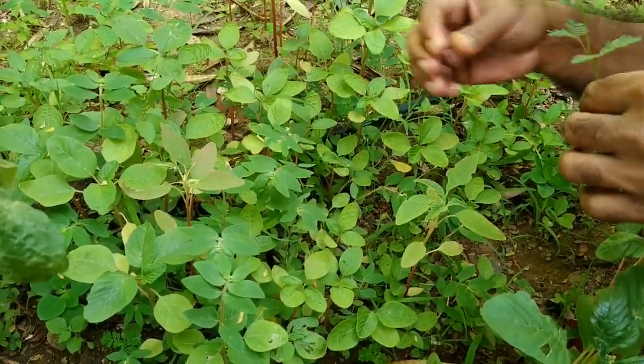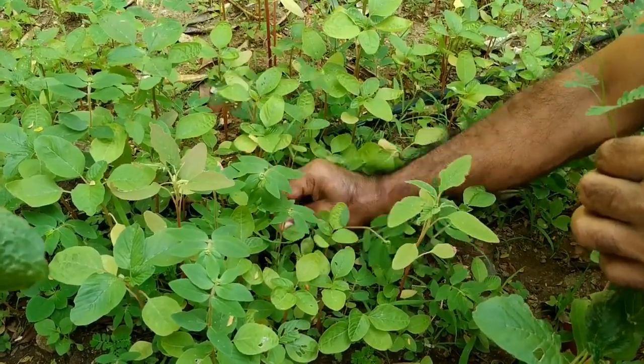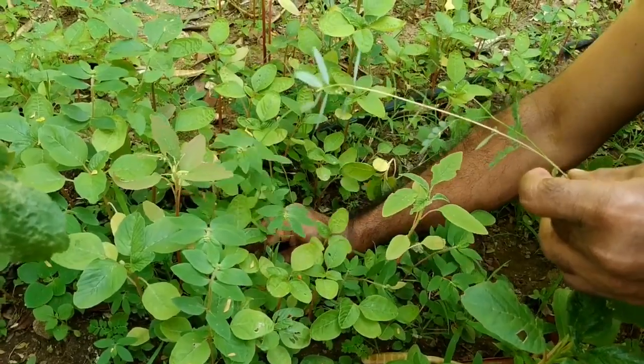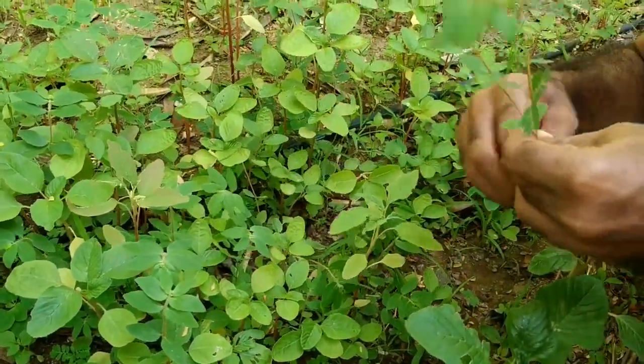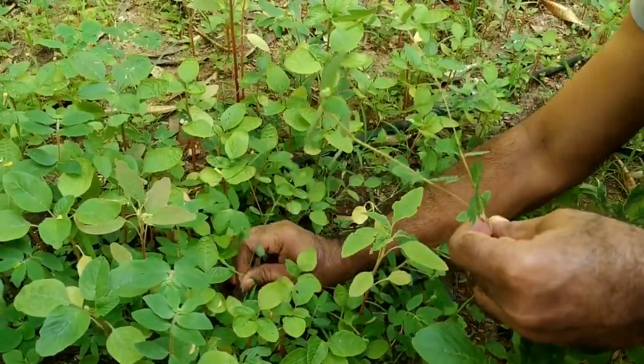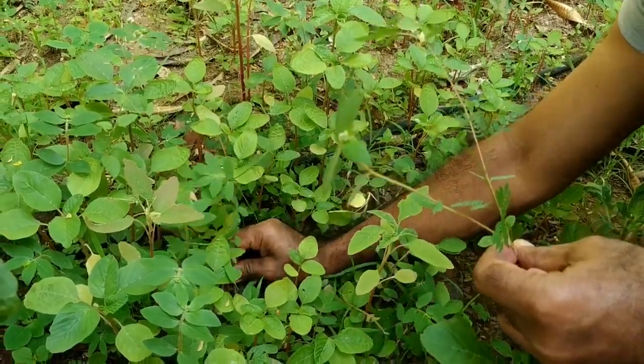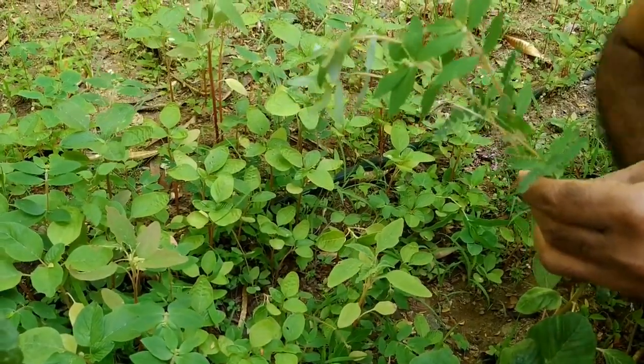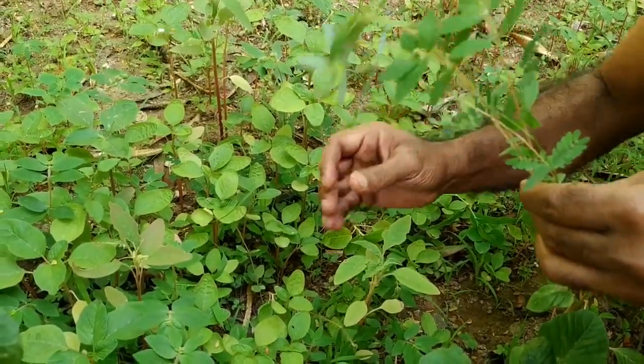So what I am doing is I am manually pulling it out like this. See, some weeds can be simply pulled and uprooted from the ground. This is one way we can do the weeding process. But every time we cannot do it just by pulling.